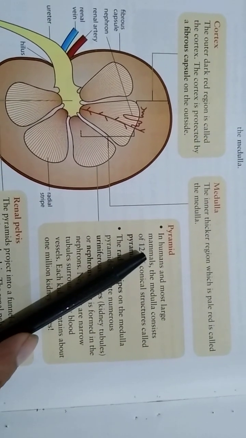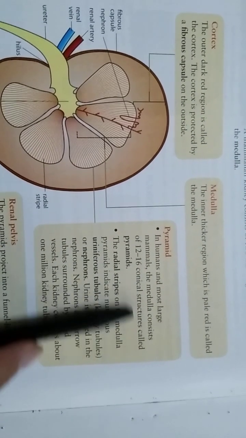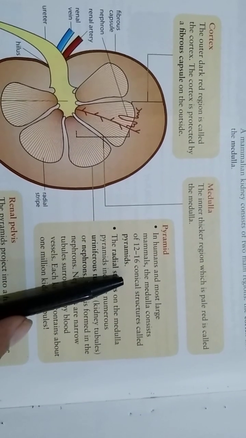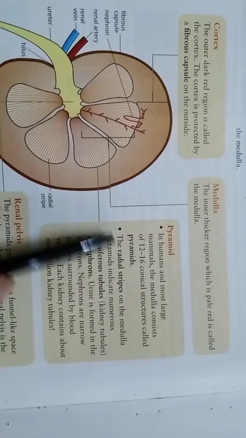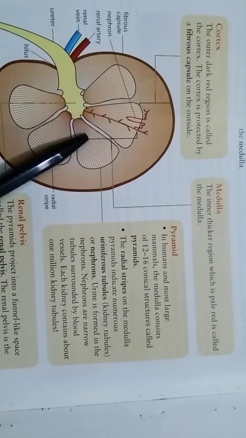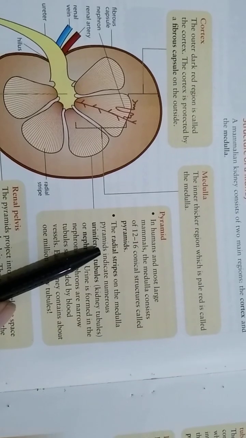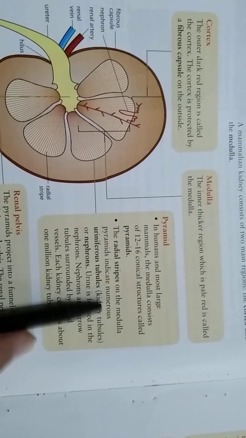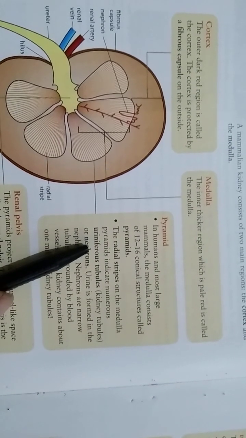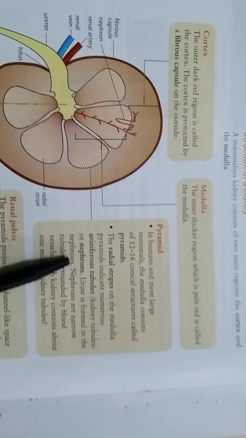Pyramids. In humans and most large mammals, the medulla consists of 12 to 16 conical structures called pyramids. The radial strips on the medulla pyramids indicate numerous uriniferous tubules, kidney tubules, or nephrons.